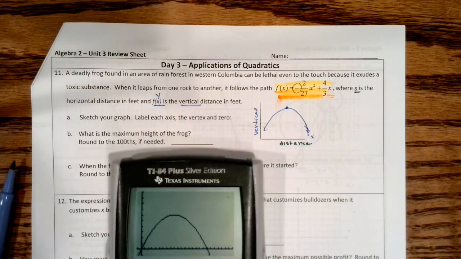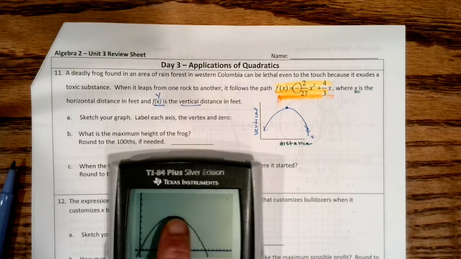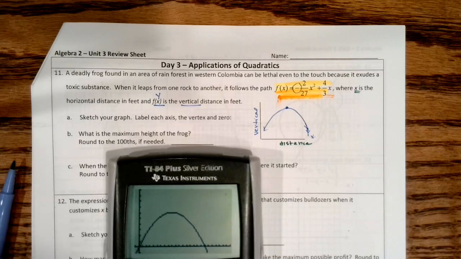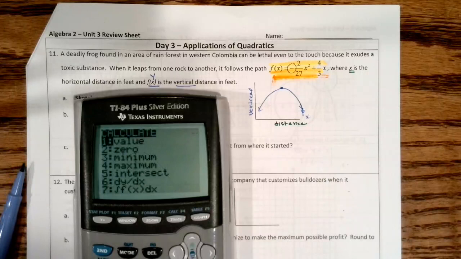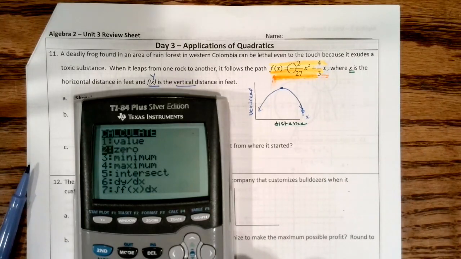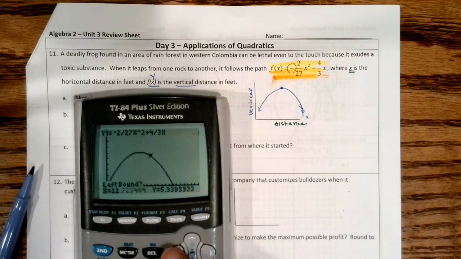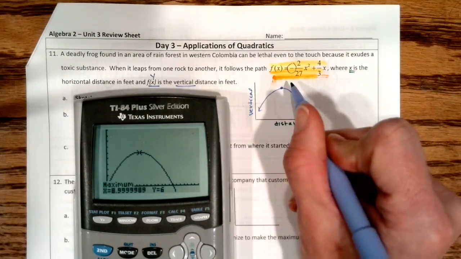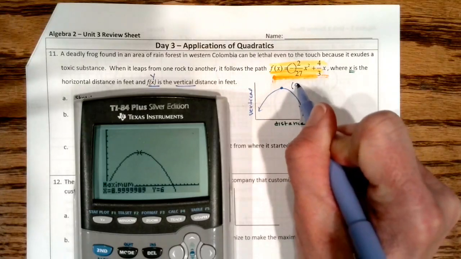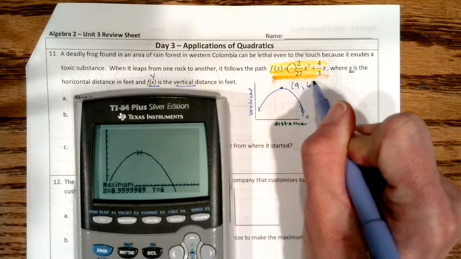All right, it says, what is the maximum height of the frog? That's going to be up here. So I'm going to go ahead and use second calc. I'm going to find the maximum, put my cursor to the left, my cursor to the right, and my maximum height of my frog happens up here at the vertex, where my x value of 9 gives me an output of 6.